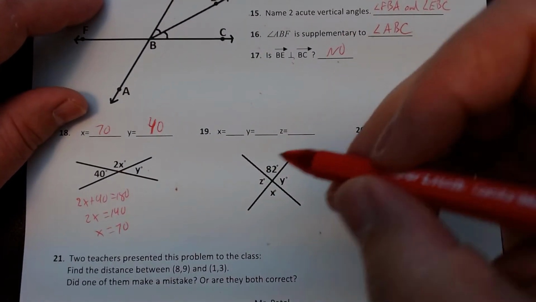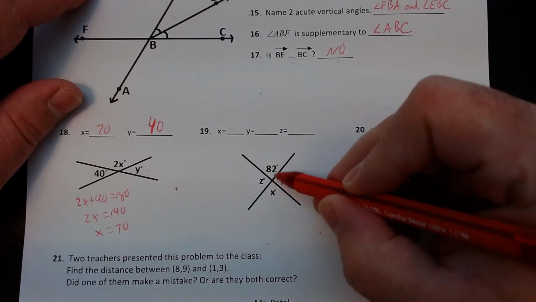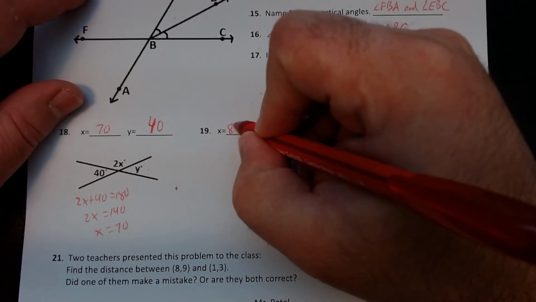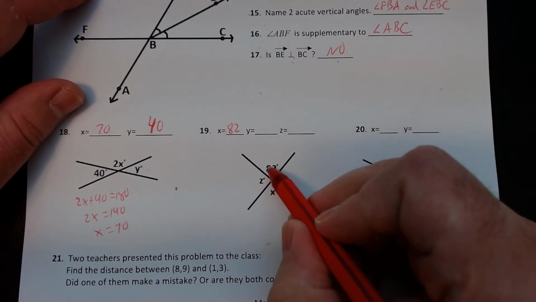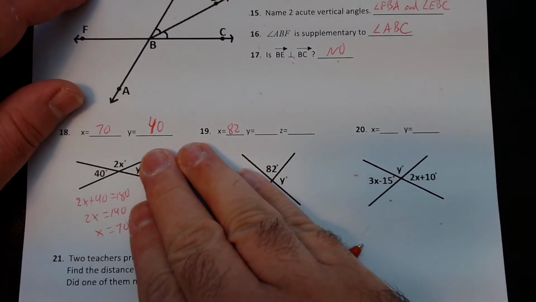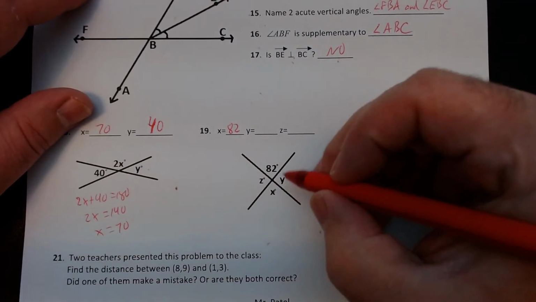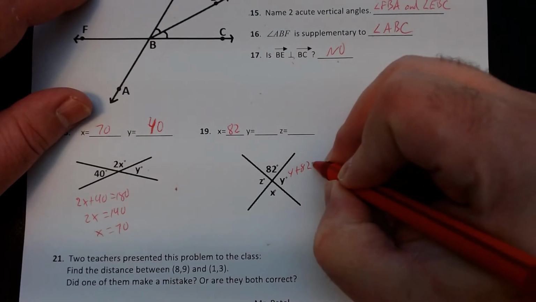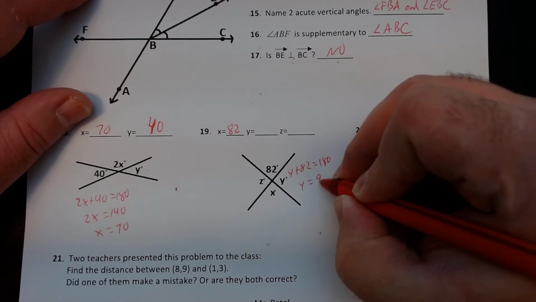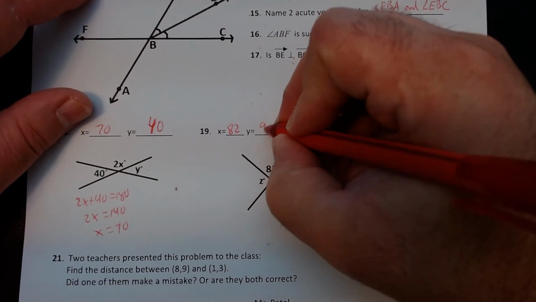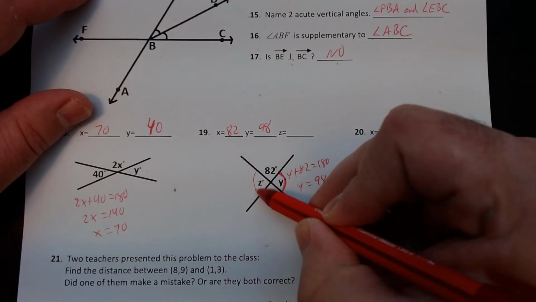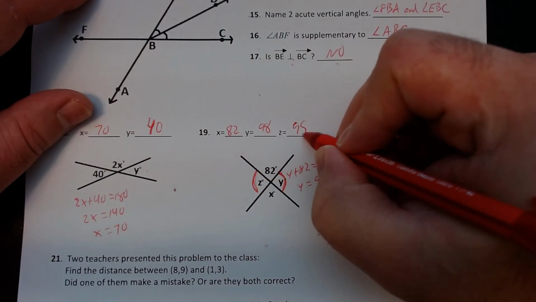For number 19, I can get the vertical angle out of the way. 82 and x are vertical angles. They have to be the same. I can just write that same number down. Over here for y, if I'm ignoring x and z, those two angles are supplementary. So I'm going to go y and 82 is supposed to make 180. If I subtract 82, I get y equals 98. And if this side is 98 over here, z has to be the exact same thing, so it's also 98.